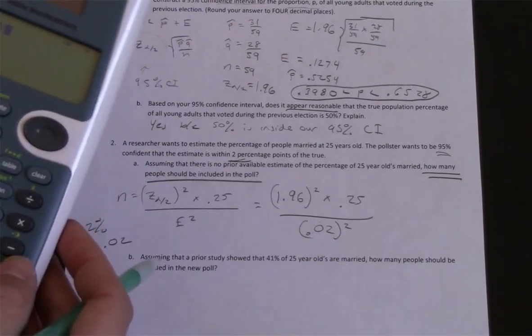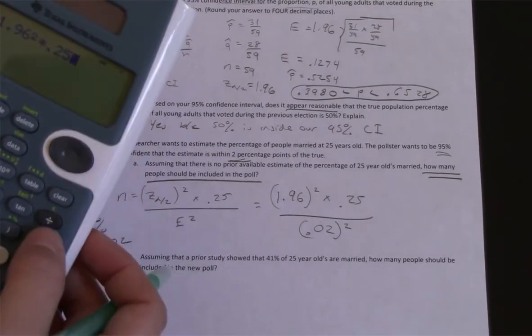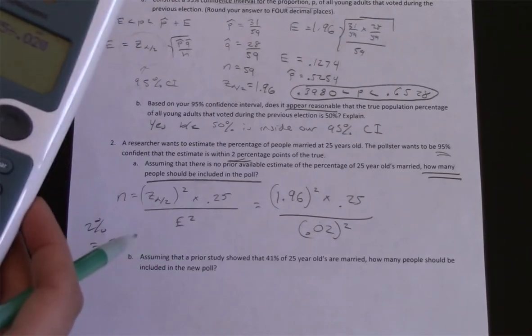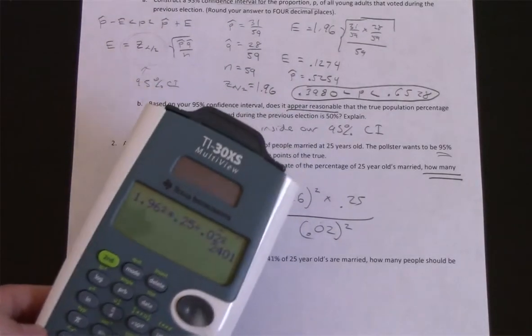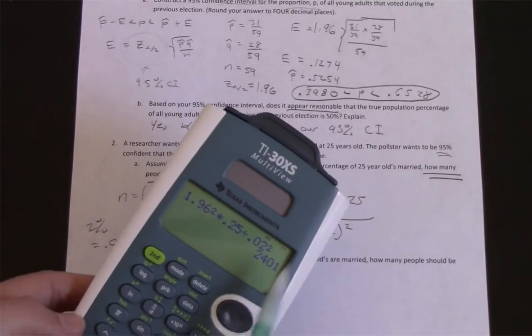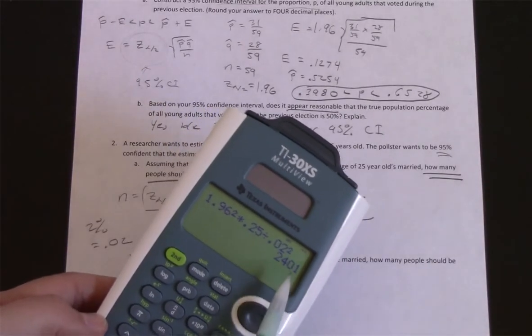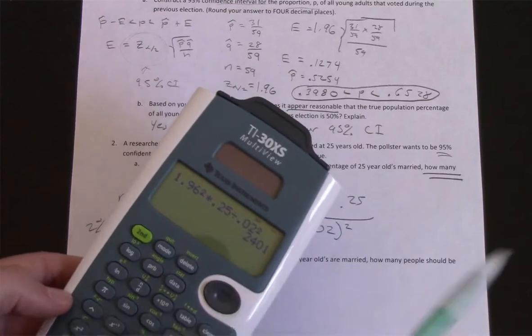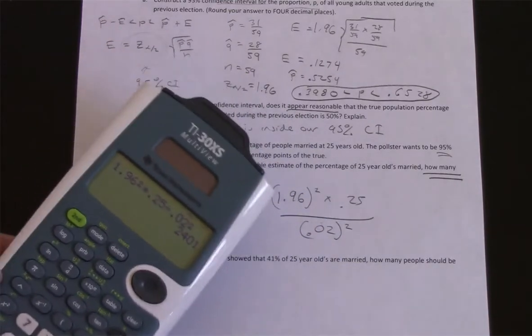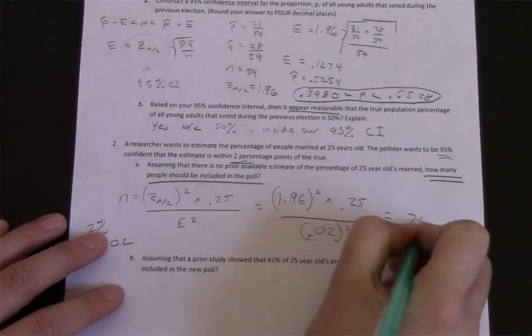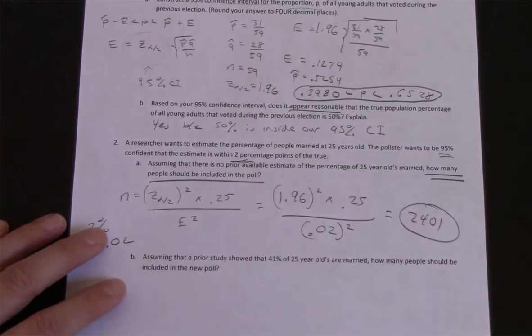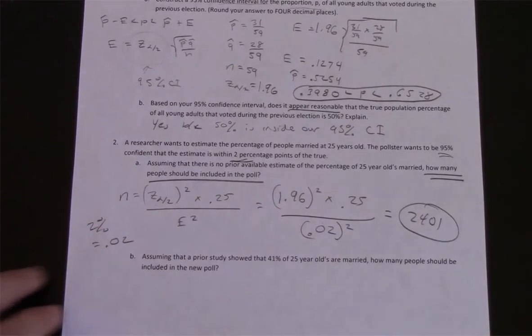Okay, 1.96 times 0.25 divided by 0.02 squared. Okay, this one comes out to a whole number, right, that rarely ever happens. Usually it comes to a decimal and you round up, because you can't have 0.1 of a person or 0.02 of a person. So you always round up your estimate. But since this comes to an exact number, that should be our minimum sample size.